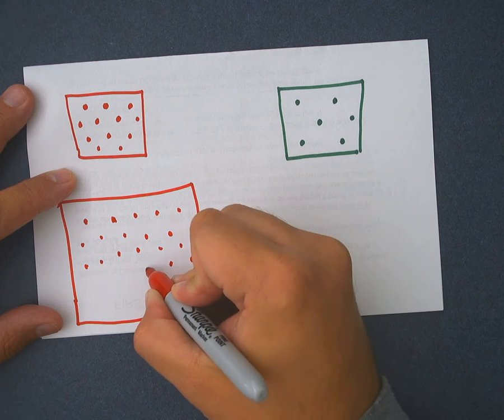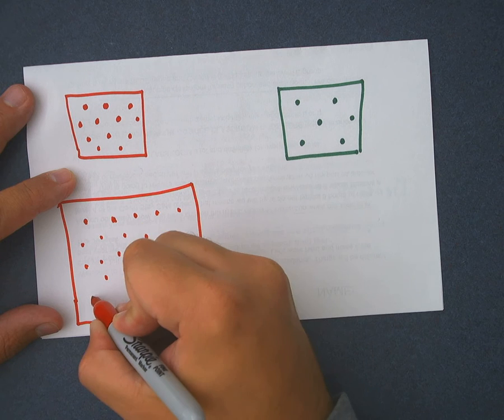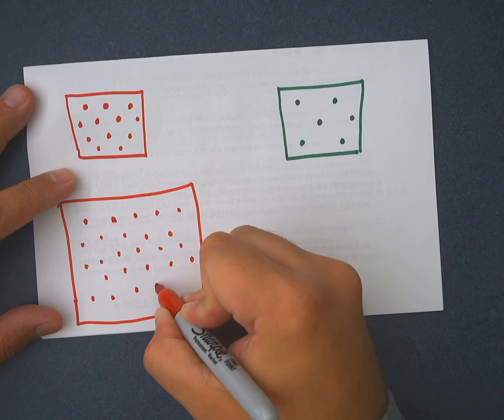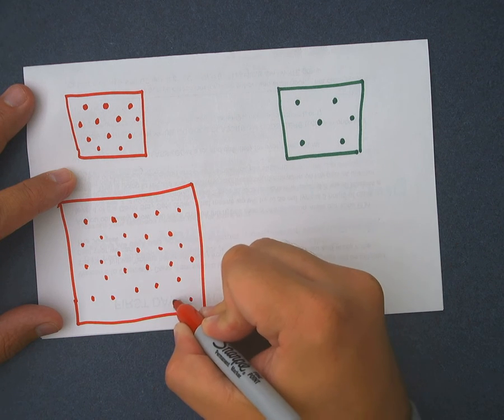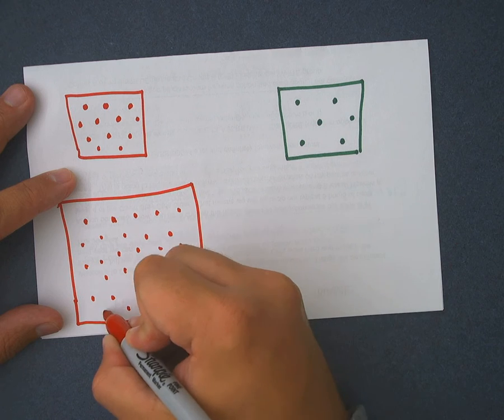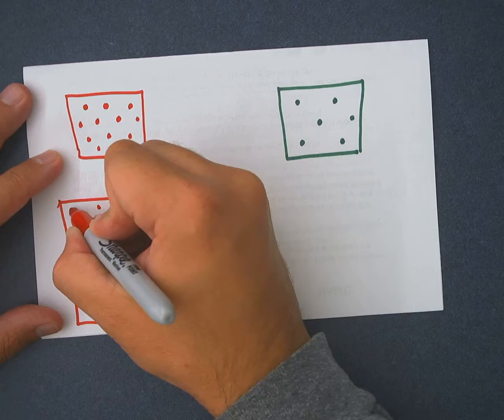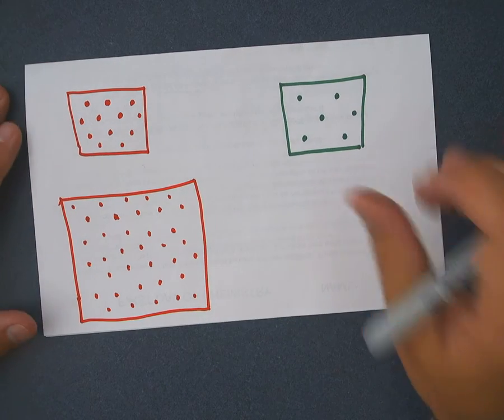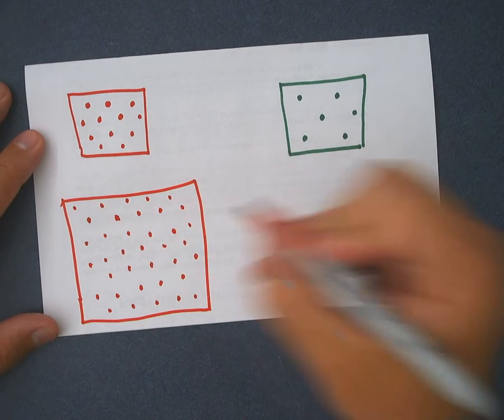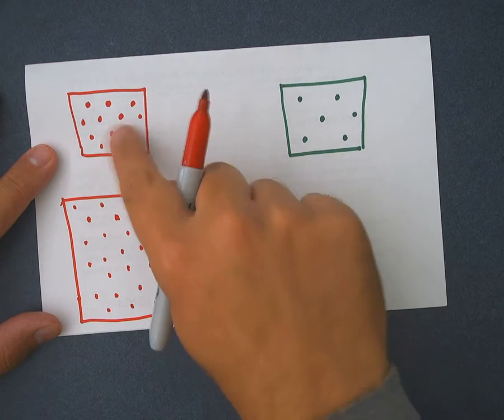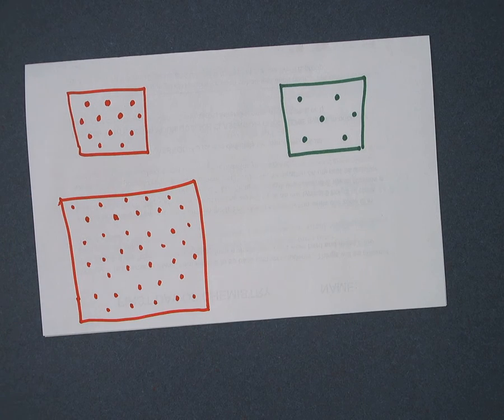I'm losing the pattern, aren't I? Sorry about that. But I'm trying to draw the red dots in both particles about the same space apart from one another. And, decent, I guess, maybe not 100% perfect.